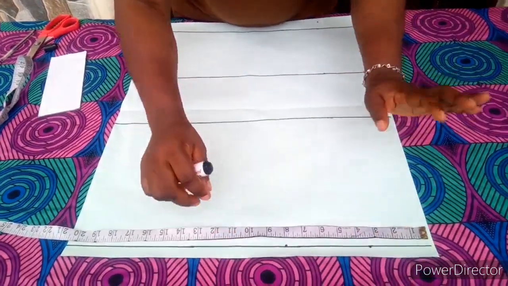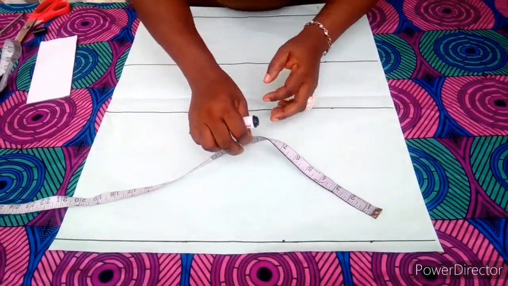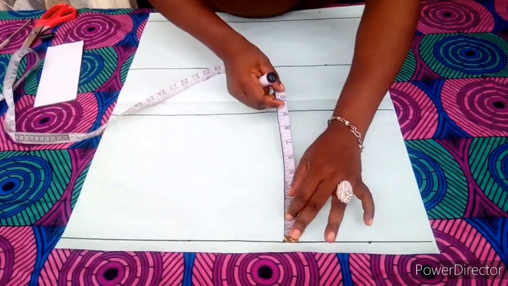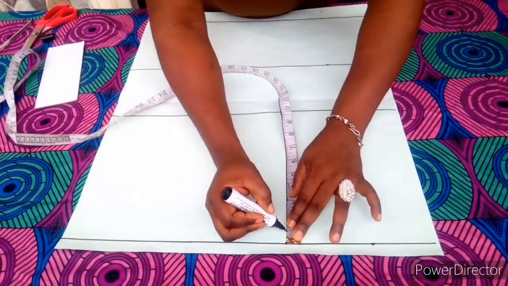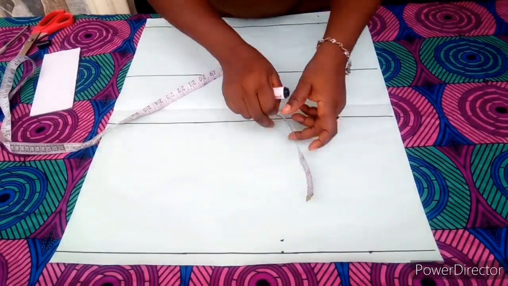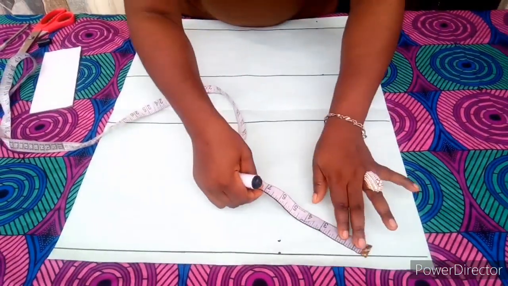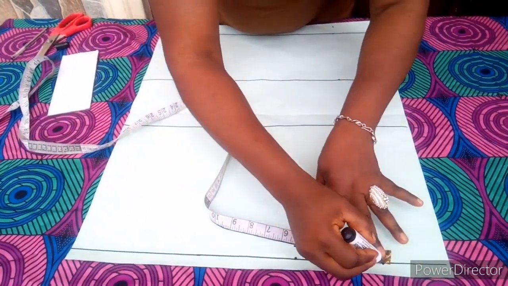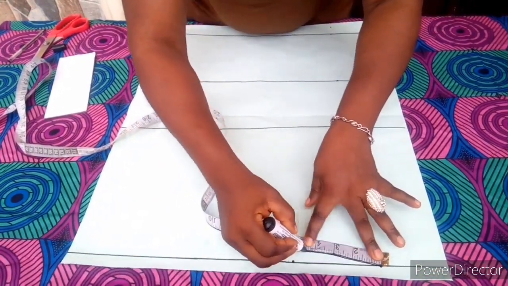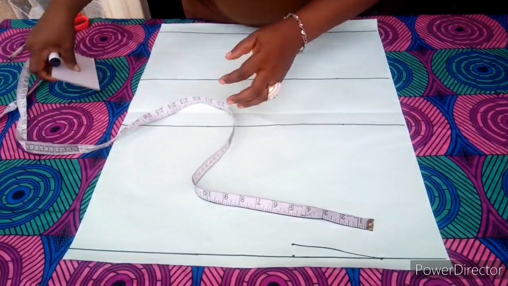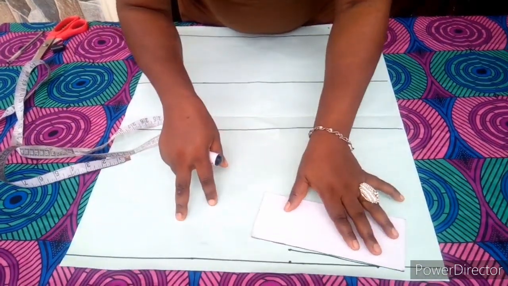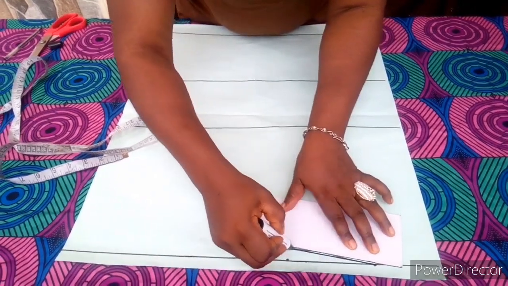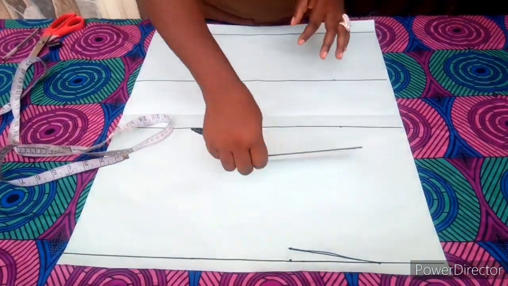Okay, so after taking this, the next thing to do is to come here and come down by 1 inch, which is our shoulder slope. You connect from the neck to here. This is our shoulder slope. You connect it with a straight line from the neck measurement to this 1 inch.